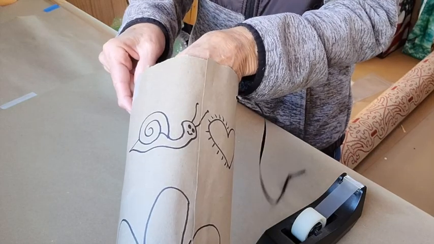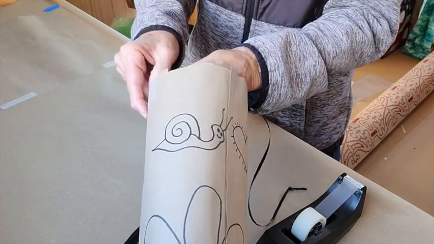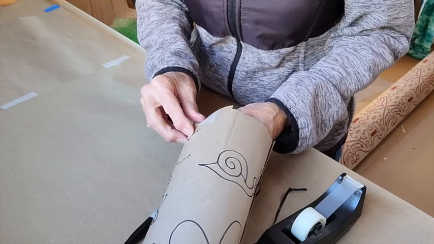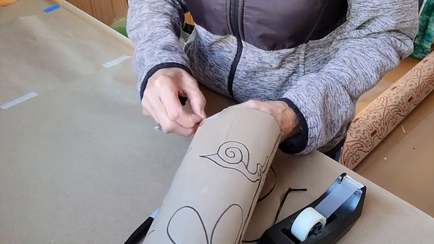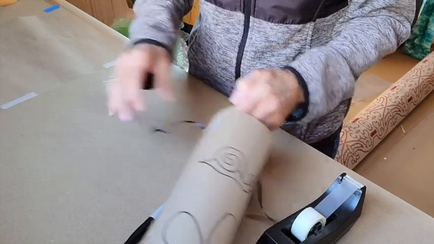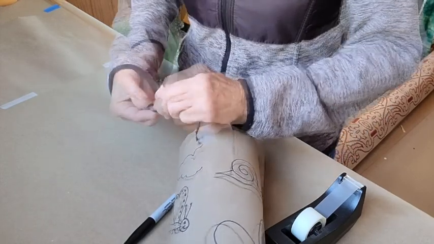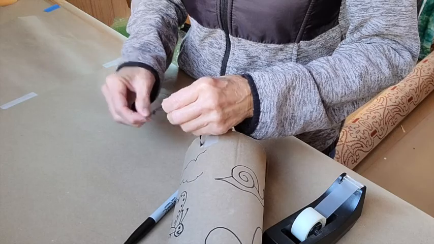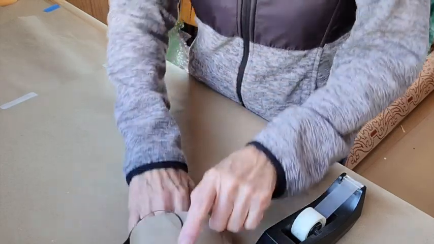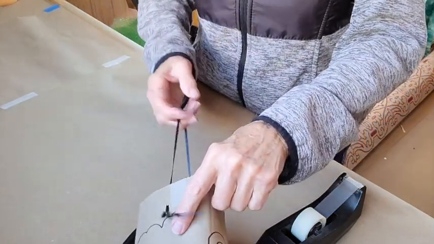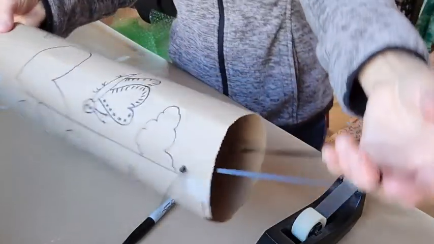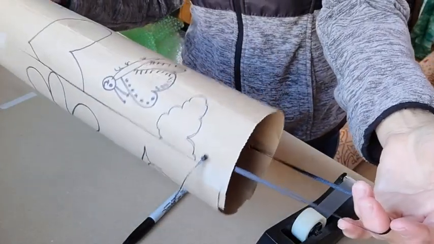Okay, got to get it through both holes. So I made that hole a little bit smaller. There we go. And I'm going to tie a knot there. There we go, nice big fat knot. And now, there. So that is how you would hang your windsock.